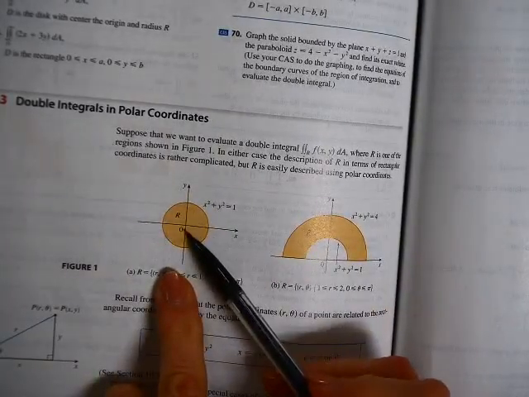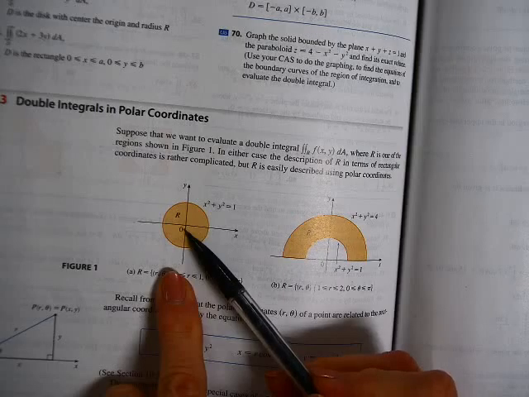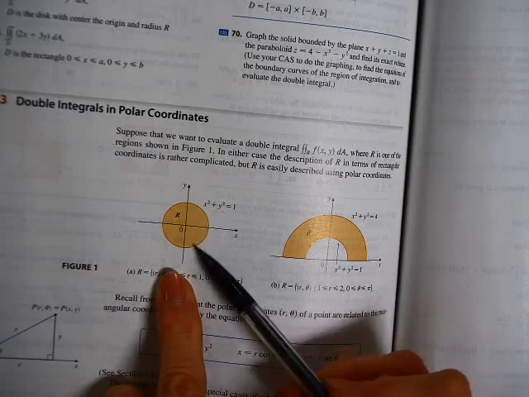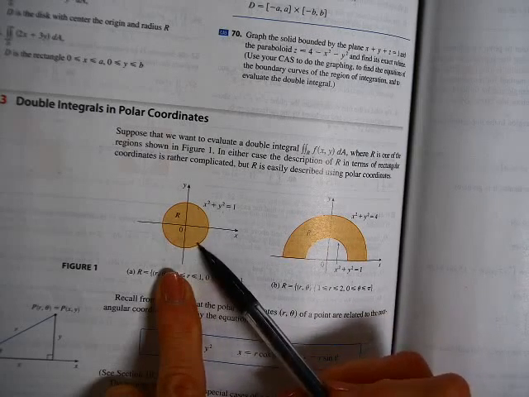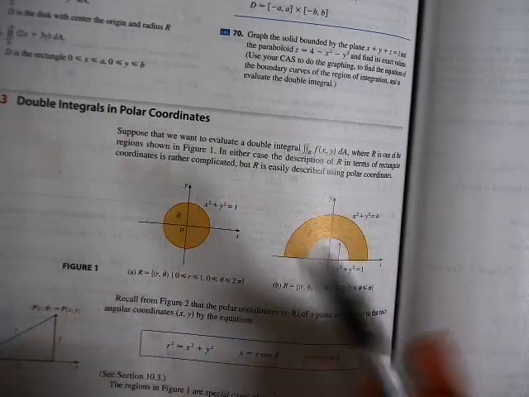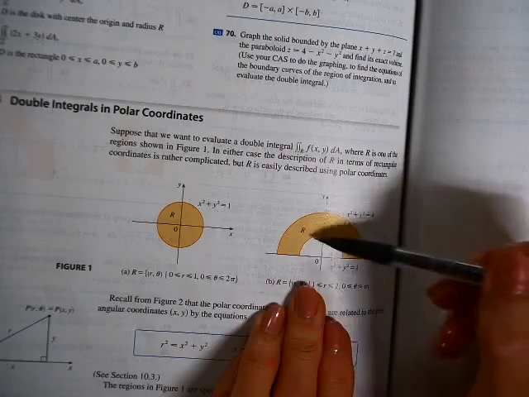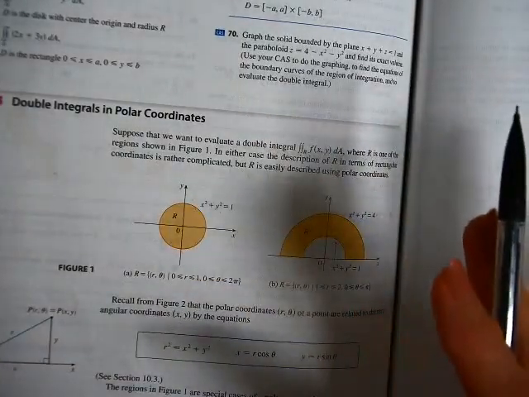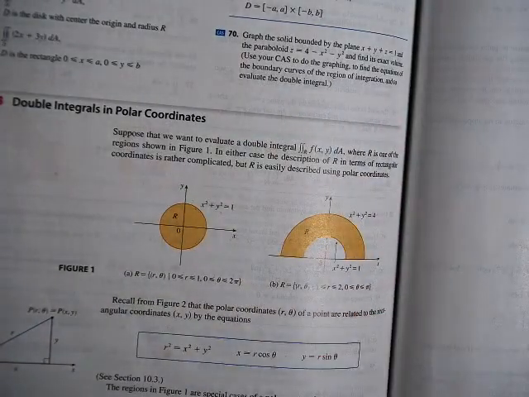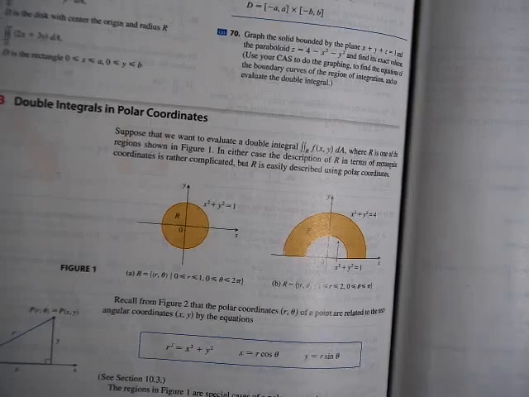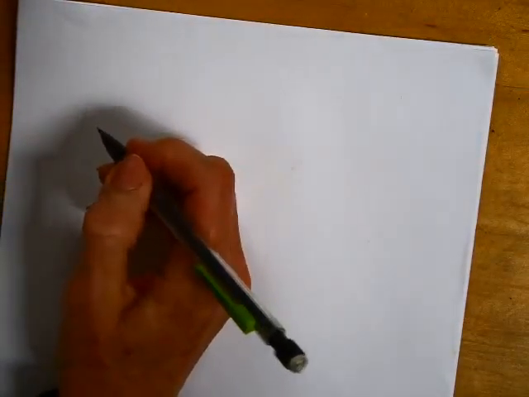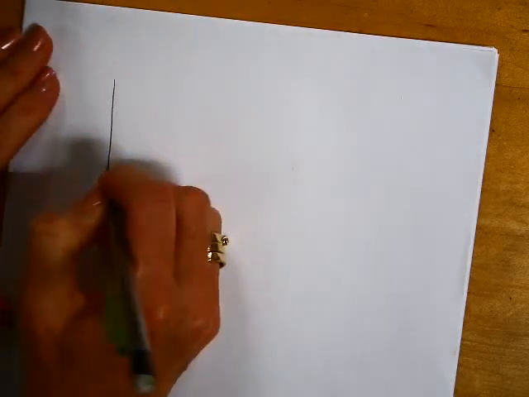If you're integrating over a circle, you could solve for y squared and go from the square root of whatever to the square root of whatever, but it makes it really complicated. You could do a square root here and a square root here, but it's just too complicated. It is easier if you go back and switch everything to polar coordinates. Now, the trick to doing polar coordinates, let me give you what we're doing.